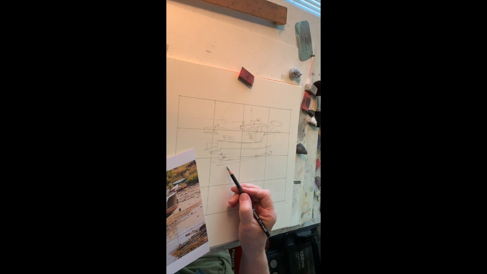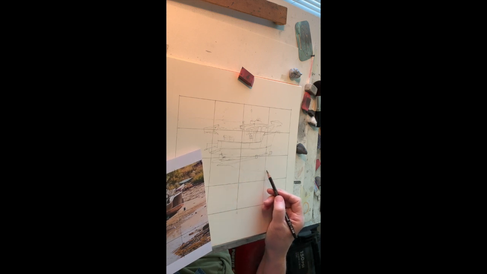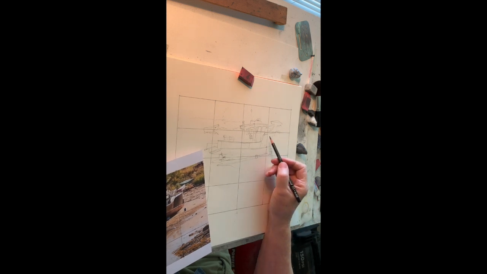Okay, now the shoreline comes in through here like this, and then it comes around that way.